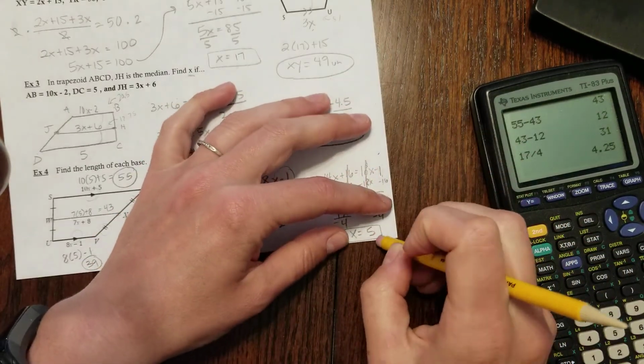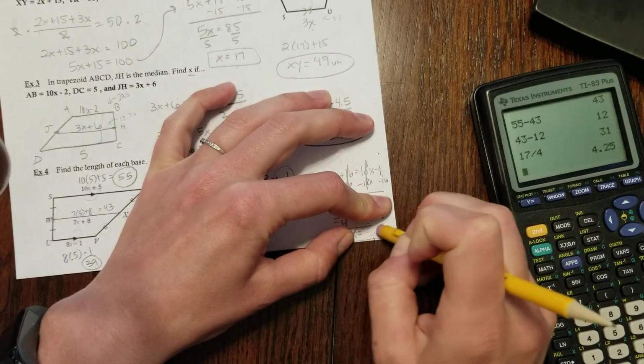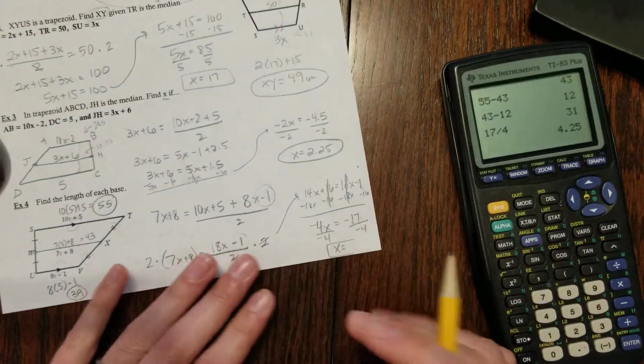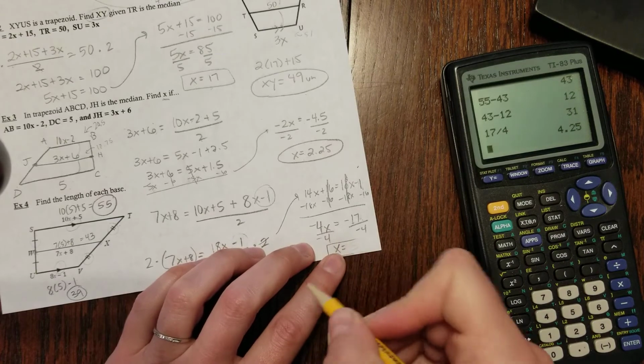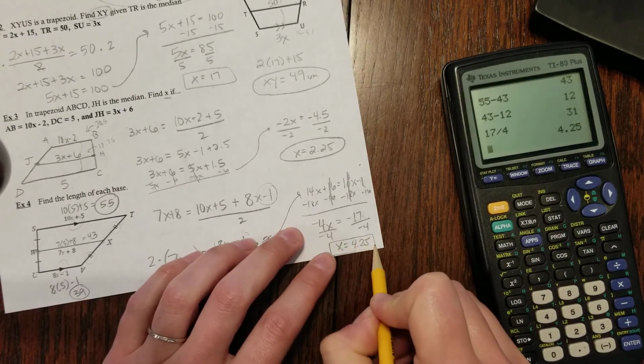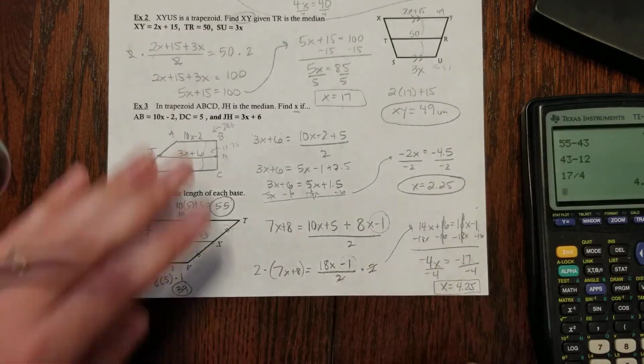4.25. Now, 5 probably seems like a much nicer answer because it's not a decimal. So don't be afraid to check your answers even if you get whole numbers, because 5 was not the answer, 4.25. All right, so now I'm going to check that and see if that worked.